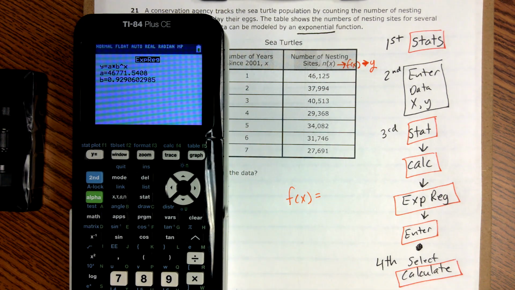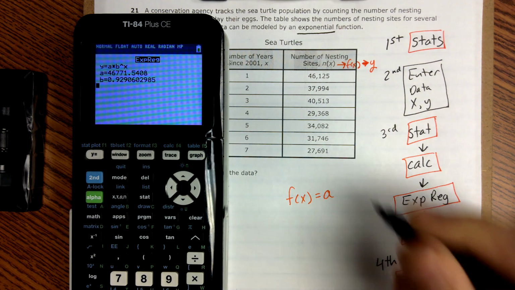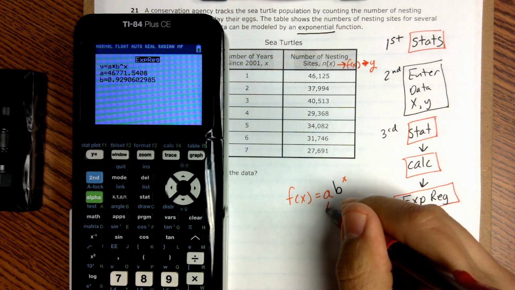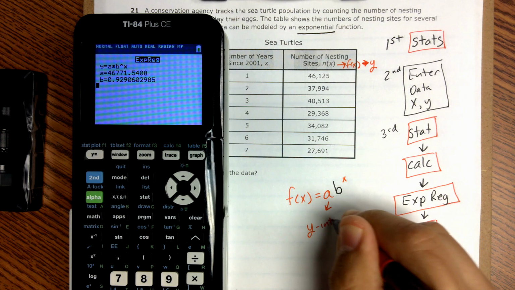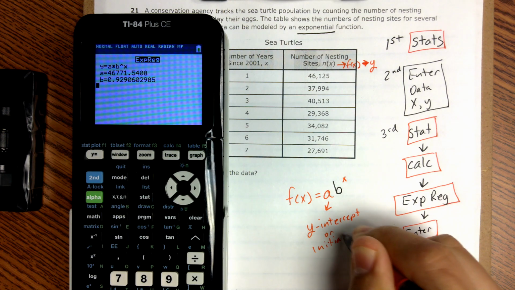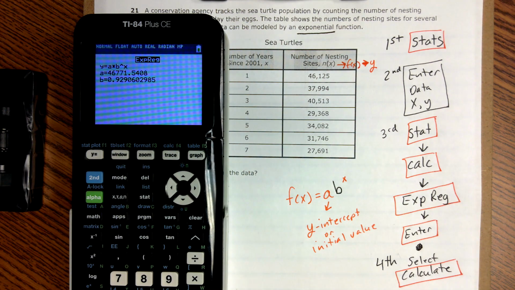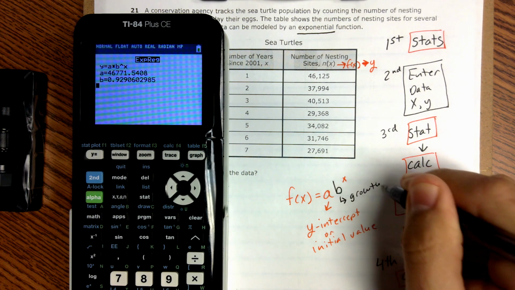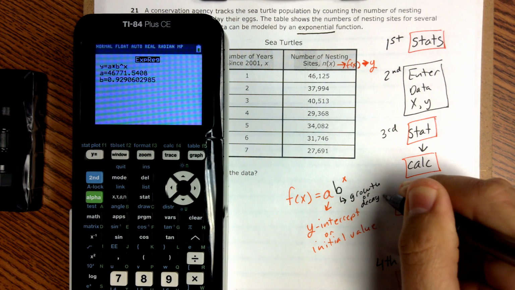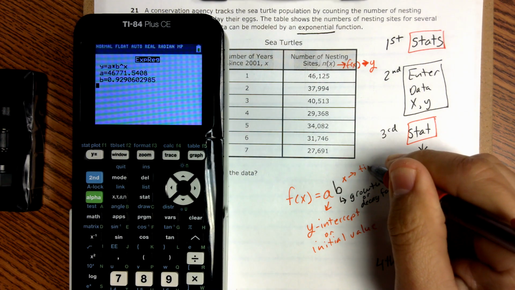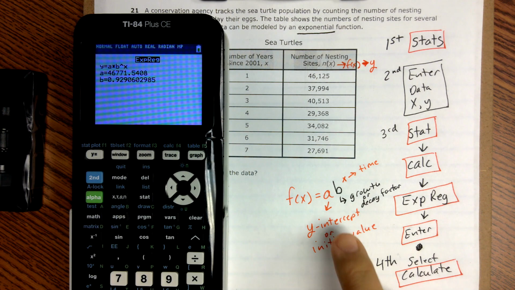Now, whenever we write an exponential equation, first of all, I want you to remember that it is f of x is equal to a times b to the power of x. And there's a couple things. First of all, a is the y-intercept, so I'm going to write that right here. Y-intercept, or you could also see it as your initial value. B, on the other hand, is the growth or decay factor. And the X just stands for the time that has passed. Sometimes it'll ask you to make a prediction, so you'll need to know these things. And you can note this down if it helps you.